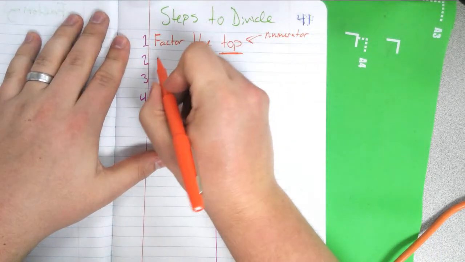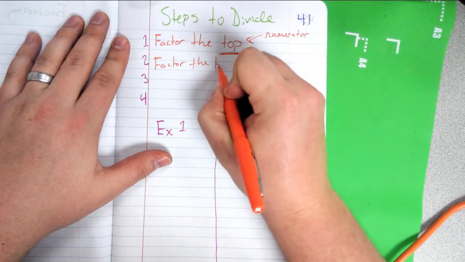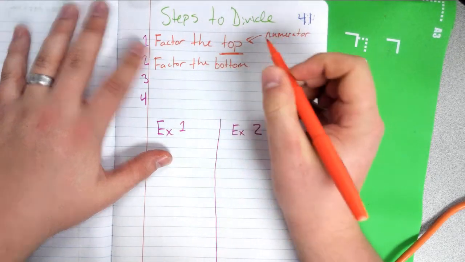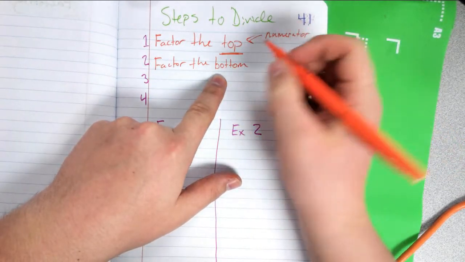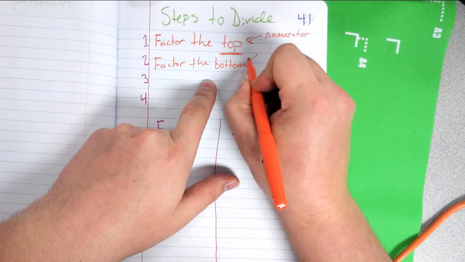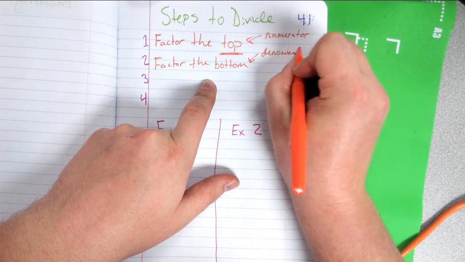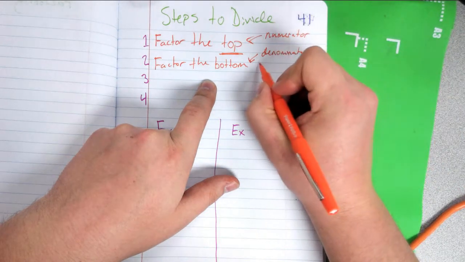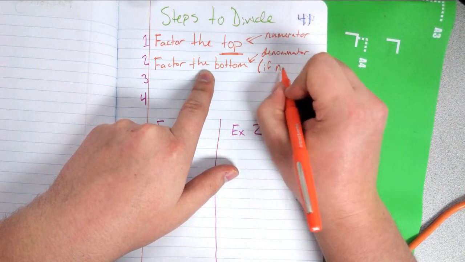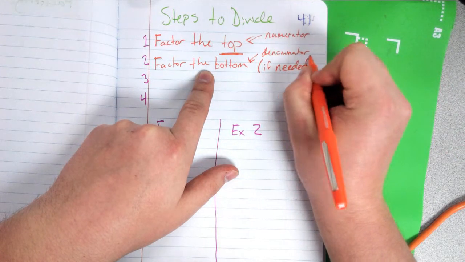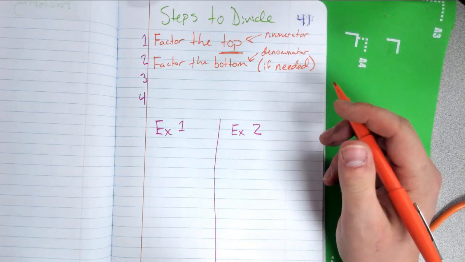The second step, we're going to factor the bottom. And again, what I mean by bottom now is this is the bottom of the fraction, or the denominator. Okay, this one is the denominator. Okay, and this step, factoring the bottom part, doesn't happen too often. So I'm going to say if needed in parentheses here. Because sometimes we could skip step 2 because it's already factored.